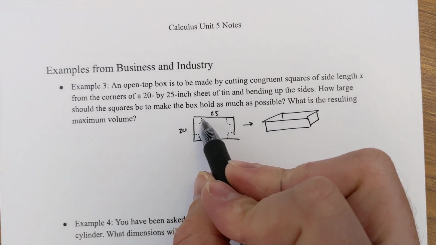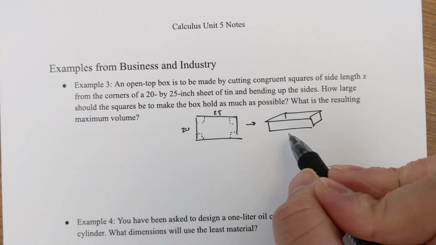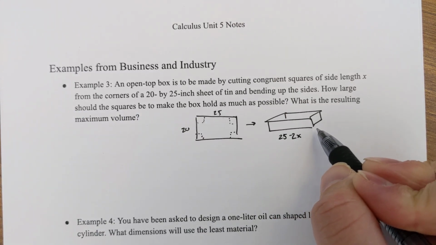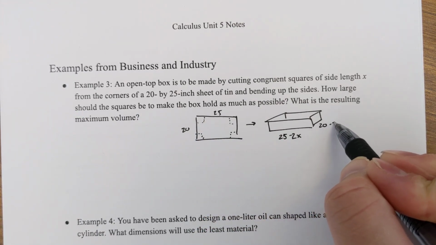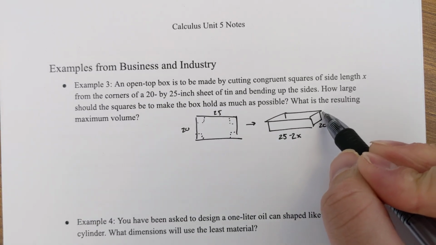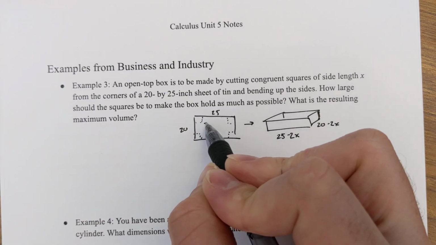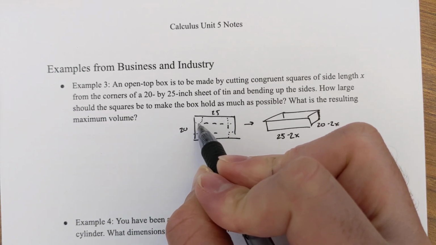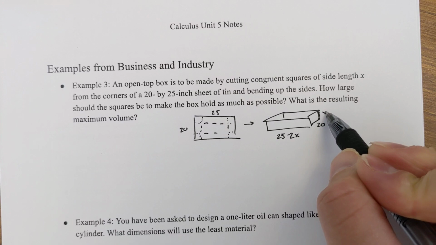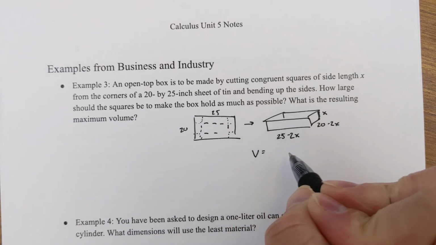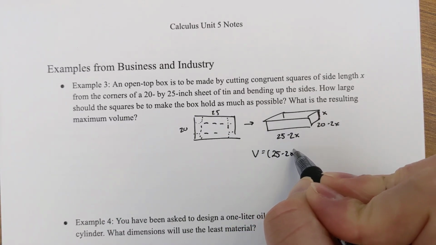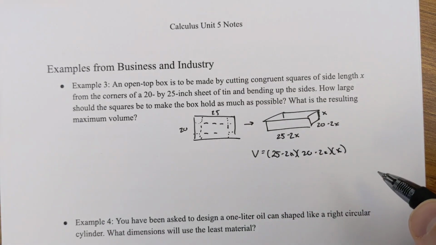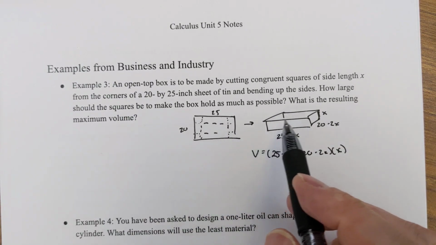Now this front edge was 25 inches long, but I cut 2 squares out of it, so this distance is now 25 minus 2x. This edge here was 20 inches long, but I cut 2 corners out of it. Now the trick here is the height of the box. If I fold on the large dashes, these cuts that I make are going to become vertical. So the height of this box is actually x. The volume of this box is length by width by height. So how large should the squares be?